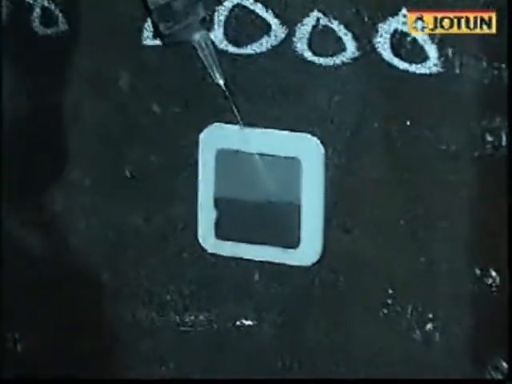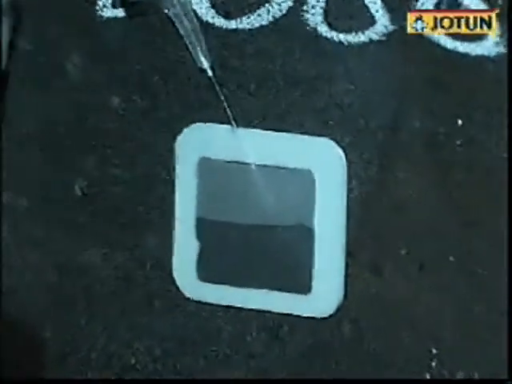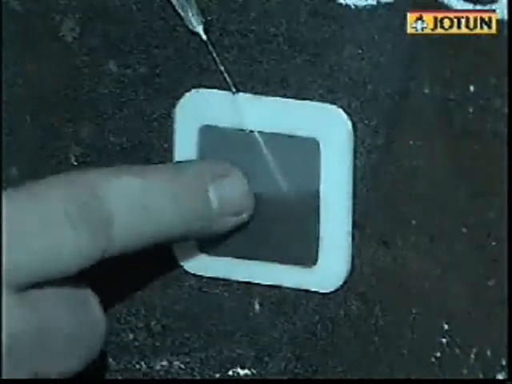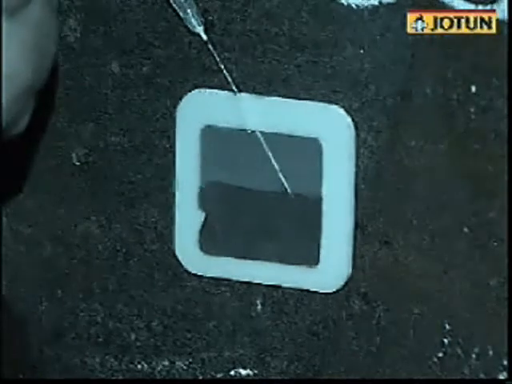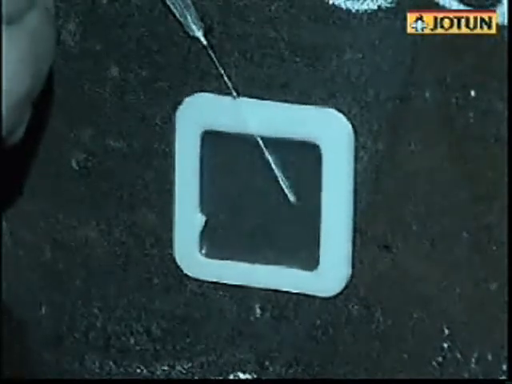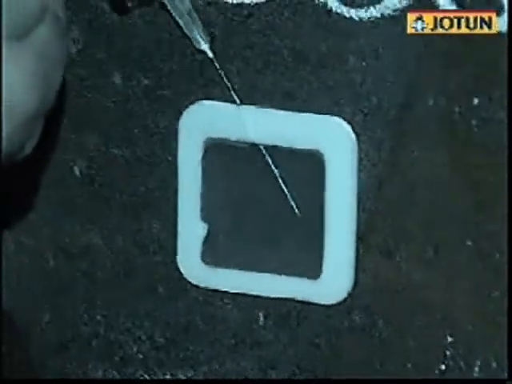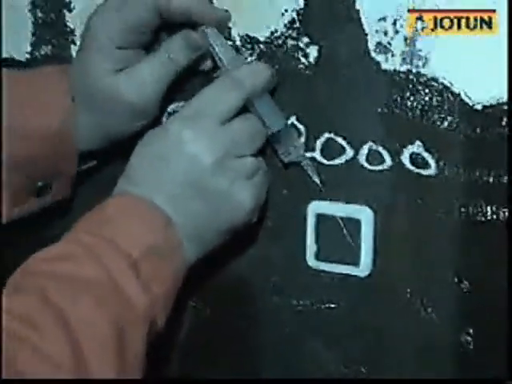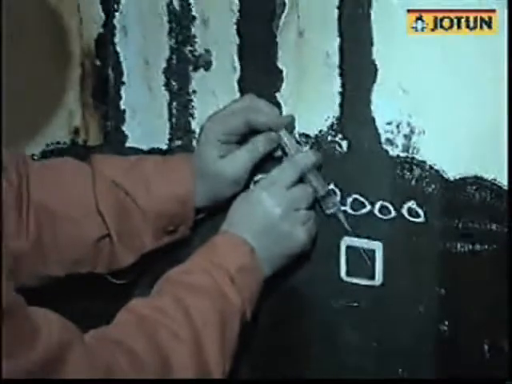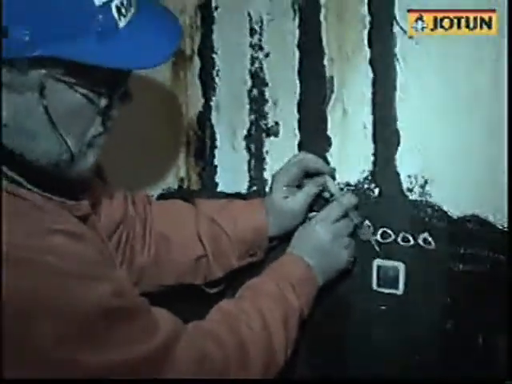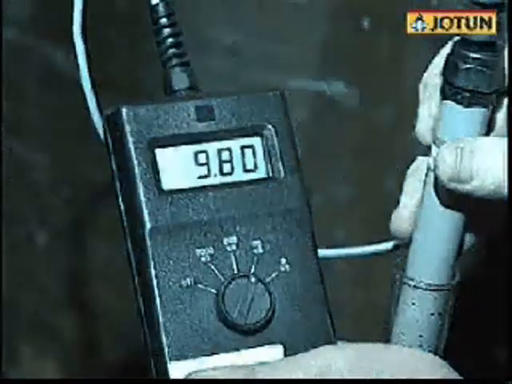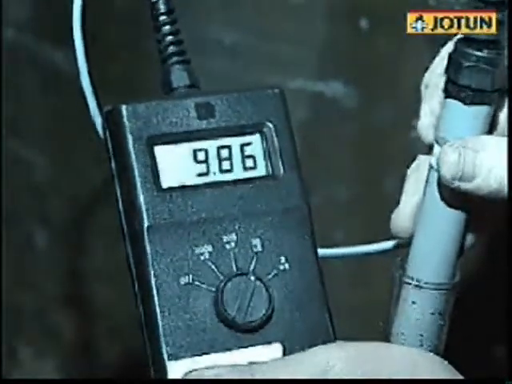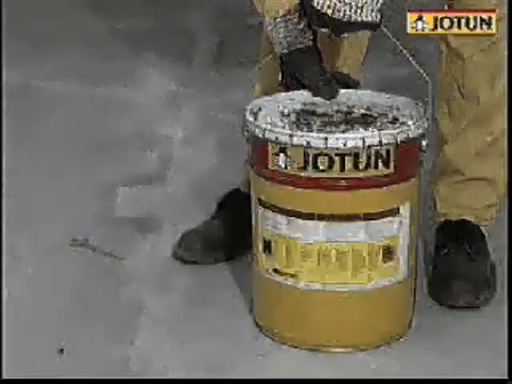A patch is fixed to the surface and distilled water is injected through the frame. To get a correct salt level from the measurements, the whole area inside the patch must be cleaned. Pumping the water in and out several times ensures this. Finally, the conductivity of the water sample is measured and recalculated to give the salt content on the surface.